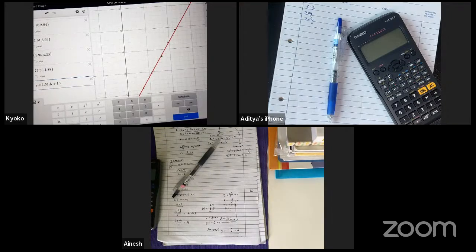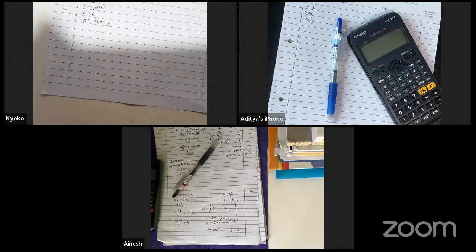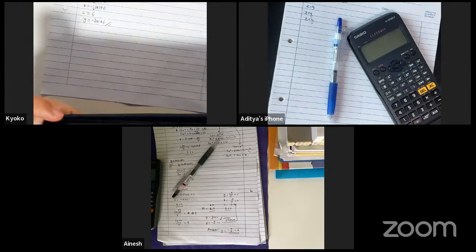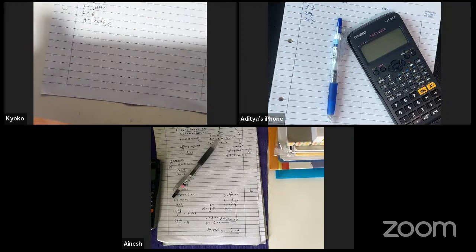How am I supposed to find A? This is your revision of logarithm, Aditya and Kyoko. Can I find A? Right. Now, Ainesh, how is it? Do you find any gradient number that suits the points best? No, I'm still finding. All right. Go for decimals.